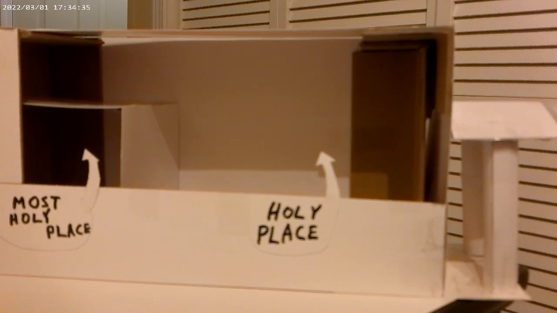The other idea is that when the priest entered the most holy place, he stepped up so that the floor was raised, and this brought the high priest closer to the ceiling so that it amounted to a 20-foot ceiling rather than a 30-foot ceiling.